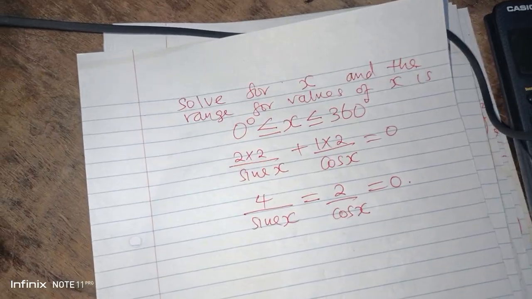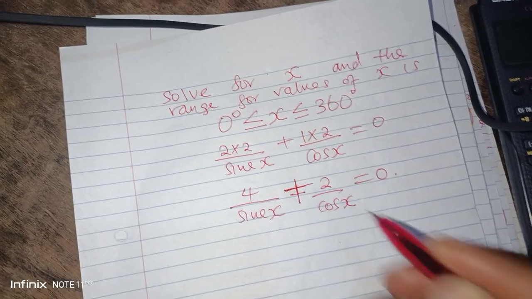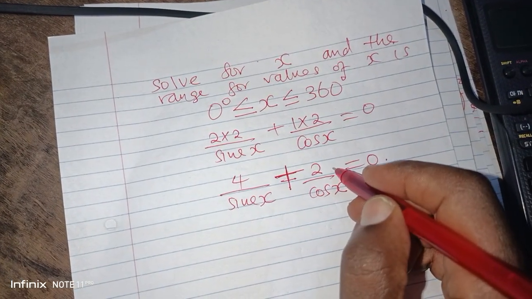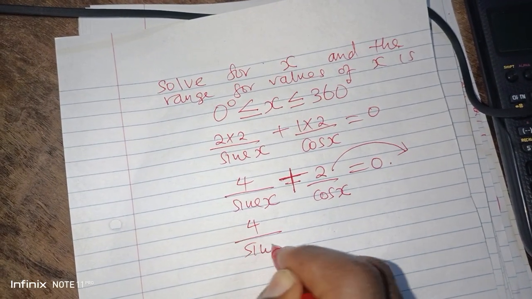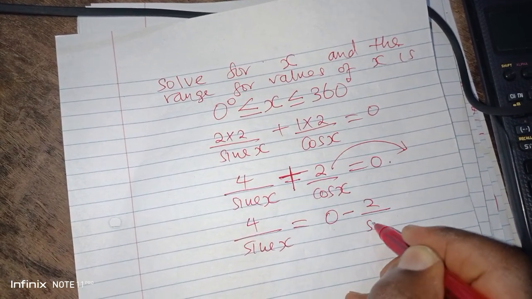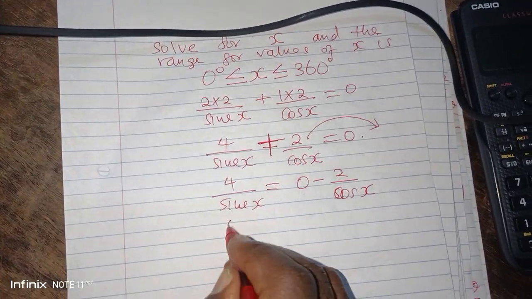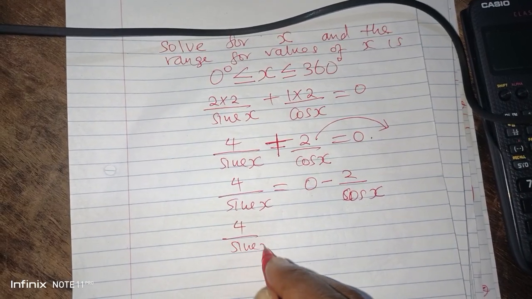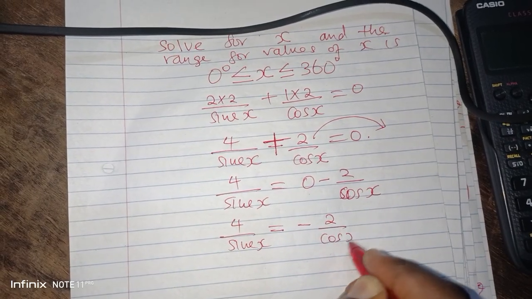I think this is what you're supposed to have, and of course I can decide to say this is plus, not equal to. So I can take one of these expressions to the other side of the equal sign. I'll be left with 4 over sine x is equal to 0 minus 2 over cos x. Okay, so we will proceed and get the final answer. So I'll then say 4 over sine x is equal to negative 2 over cos x.